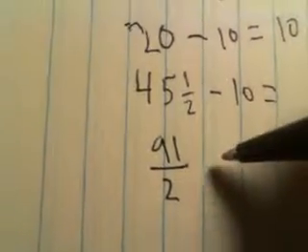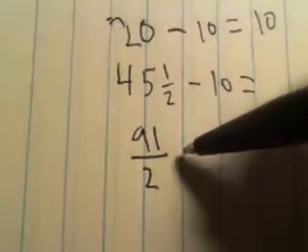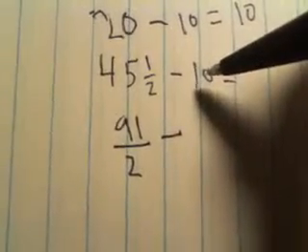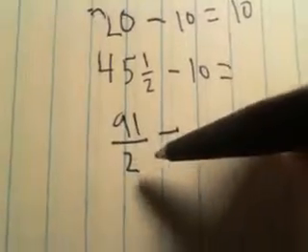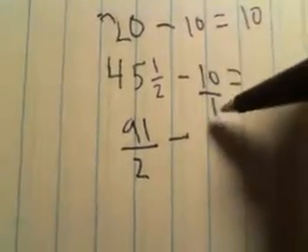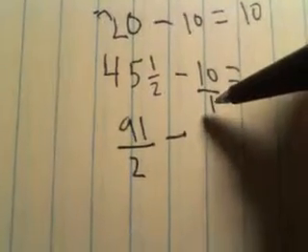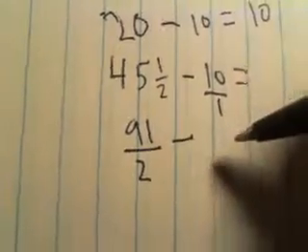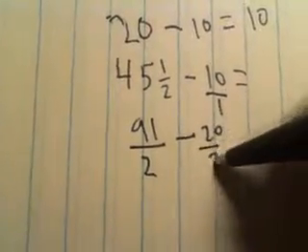Okay. And then I'm going to bring down the minus sign, and I want to write 10 with a denominator of 2. So remember that 10 is the same thing as 10 over 1. And you multiply the bottom part by 2, so therefore you multiply the top by 2. So I end up with 20 over 2.